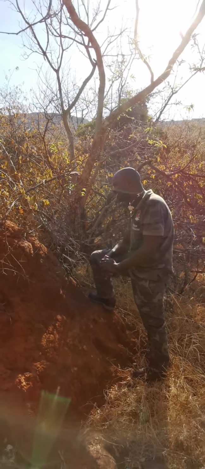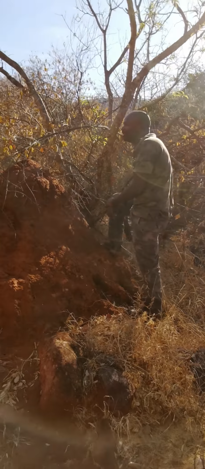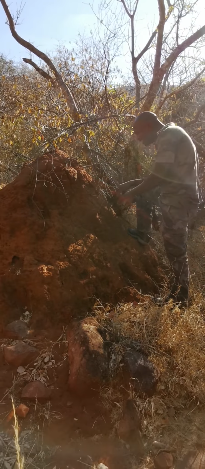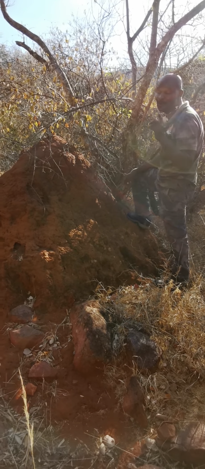These insects, they have got a big farm in here. They are farming fungus. Fungus is what they eat. If you dig here, you will see a lot of fungus, and that is what they eat.